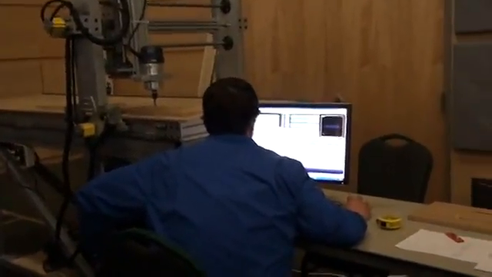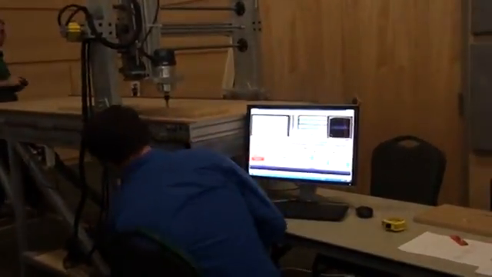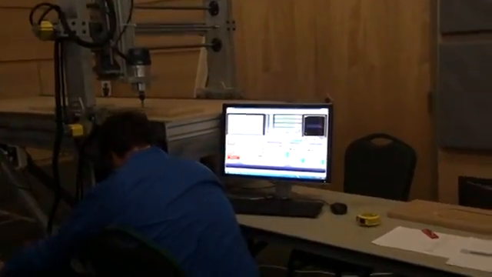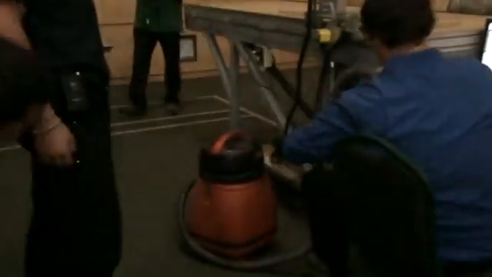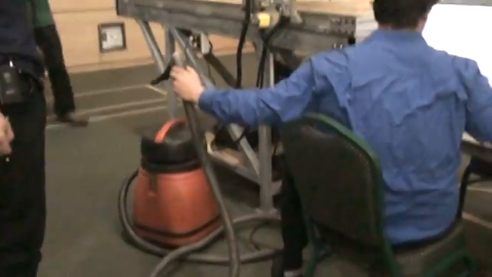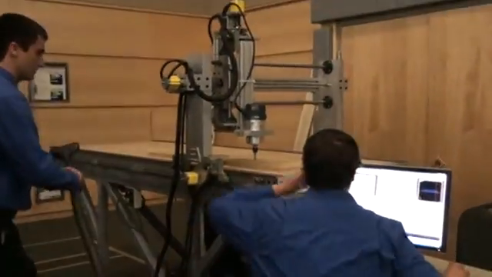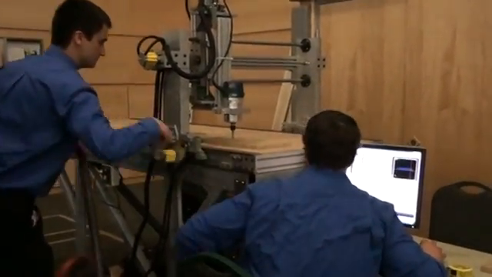It will generate a fair amount of dust too. Yeah, it will. We've got our own. This is a custom-made dust collection system, sourced from one of the shops. So very user-friendly.